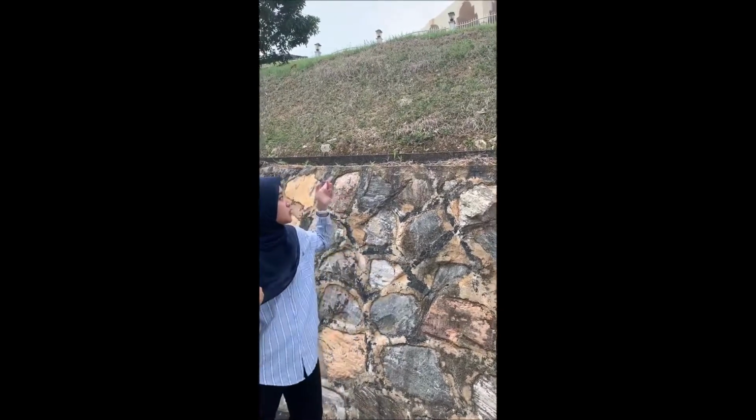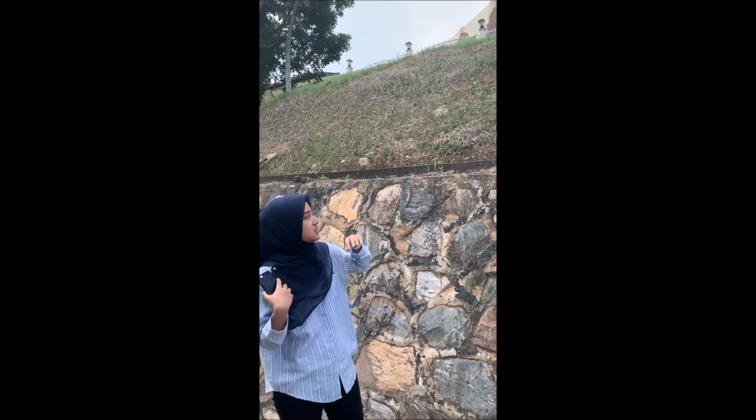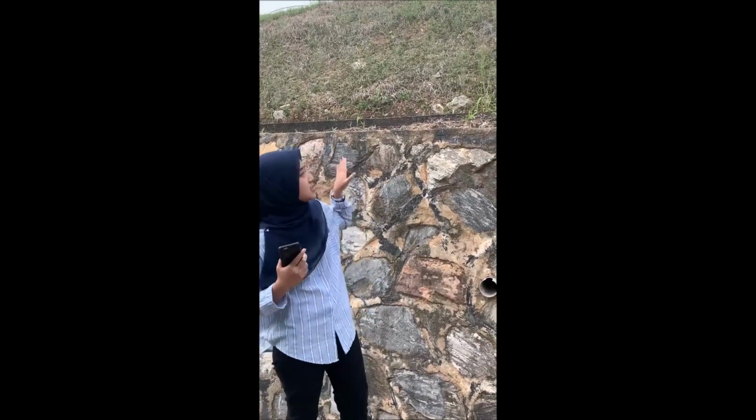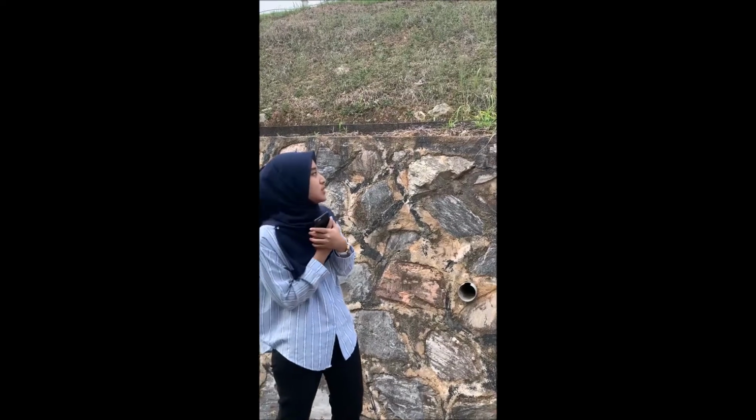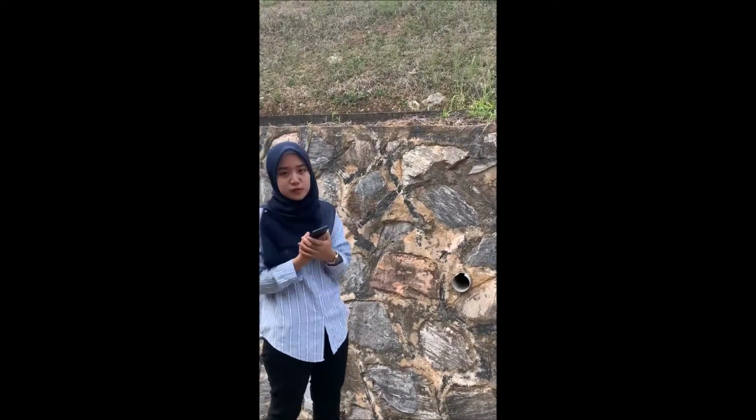So as you can see, the slope, I think it is a uniform shape of slope. As we all know, slopes have many types of shape, which are concave shape, convex shape, S shape and uniform shape. So I think this one is a uniform shape, as the steepness of the slope seems to be constant with the length of slope.